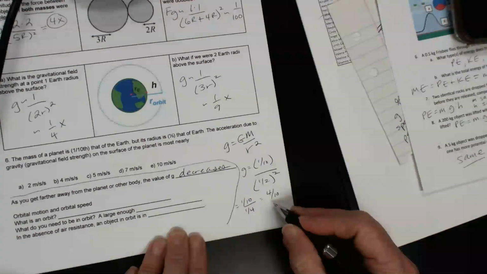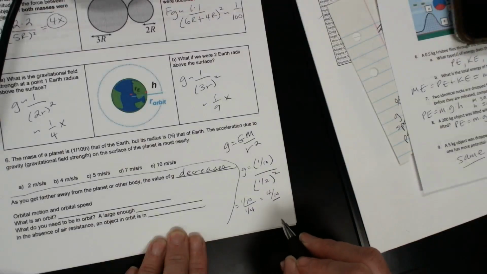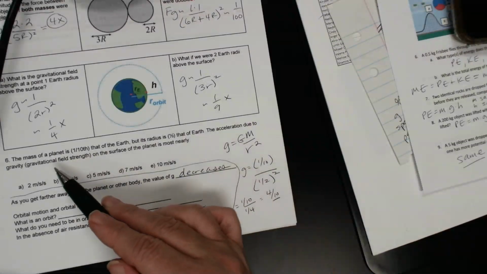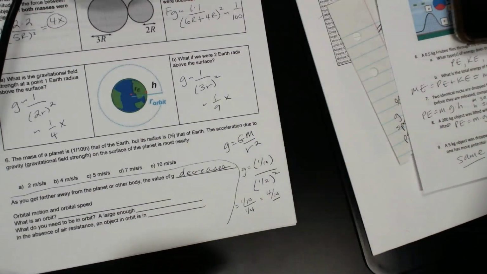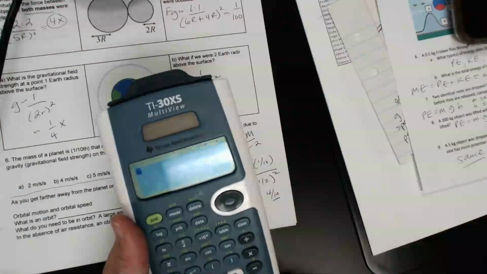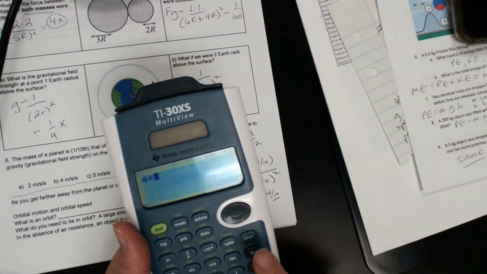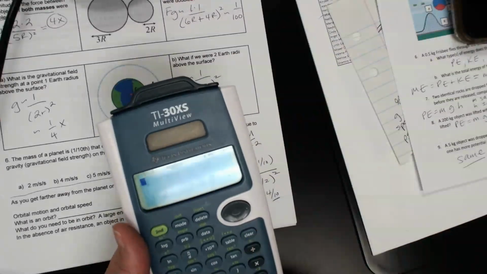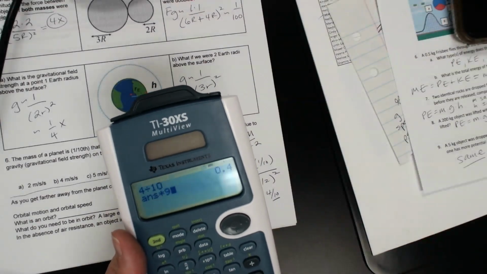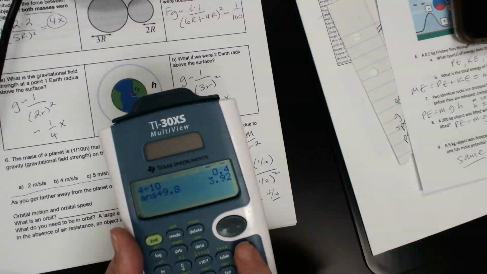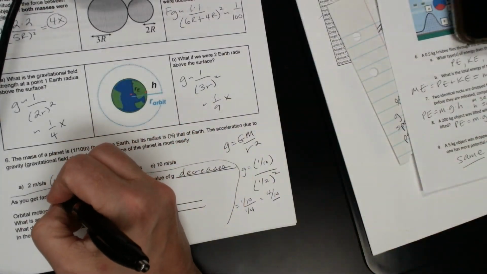So my acceleration due to gravity on this planet is 4/10 what it is on Earth. I can figure that out: 4 divided by 10 is 0.4, times 9.8 is about 4 meters per second per second on that planet.